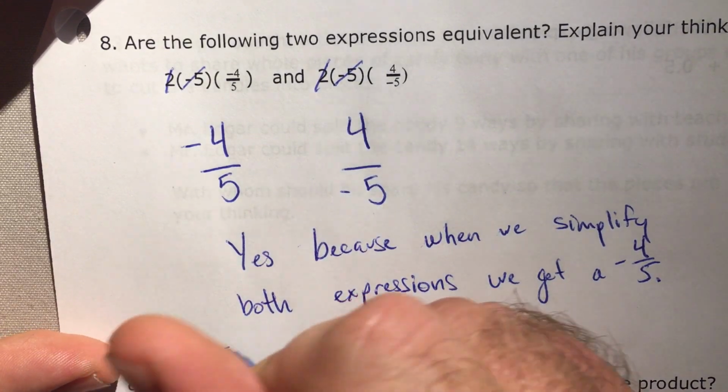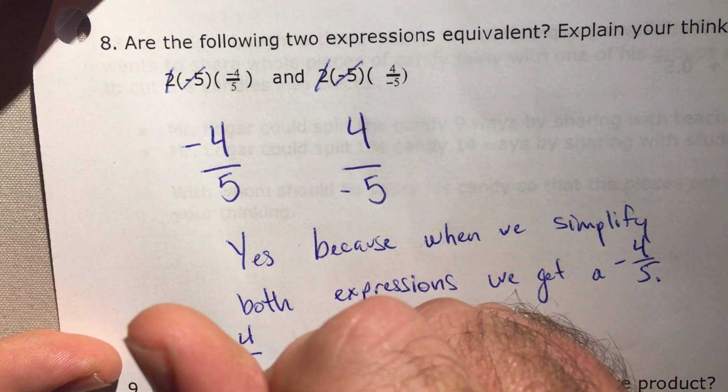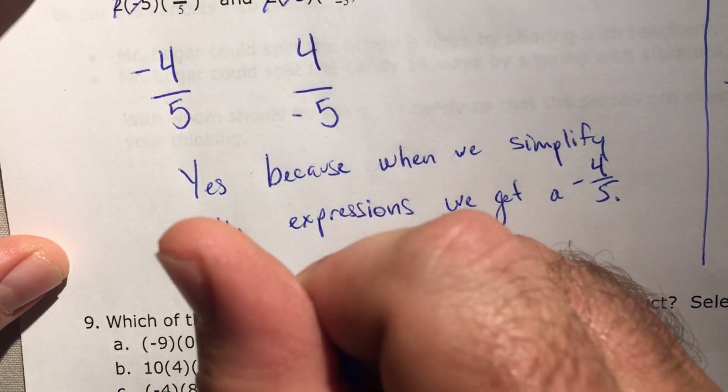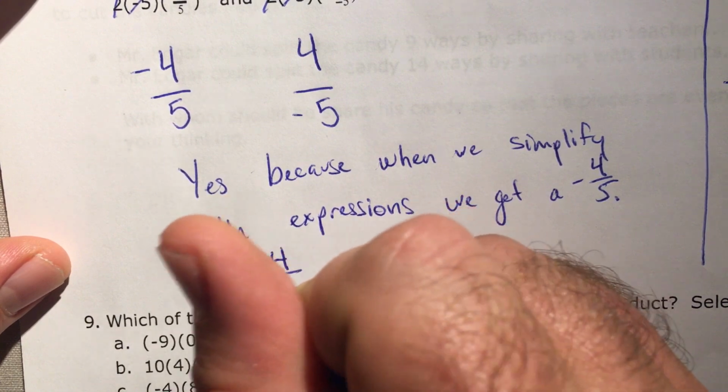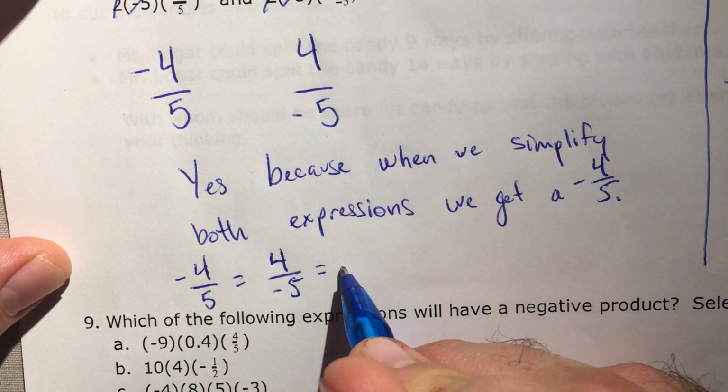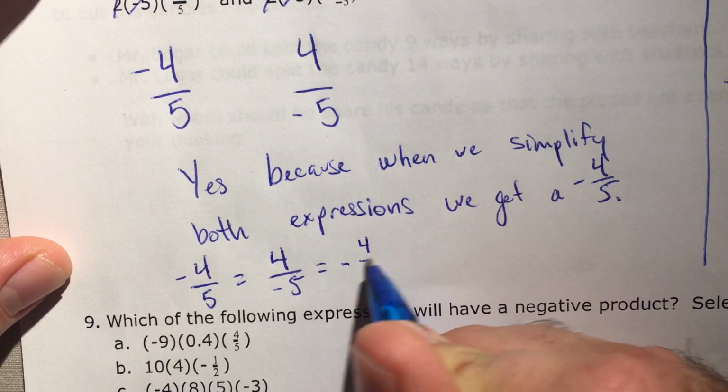And we know negative 4 over 5 is equal to 4 over negative 5, which is the same thing as saying negative 4/5.